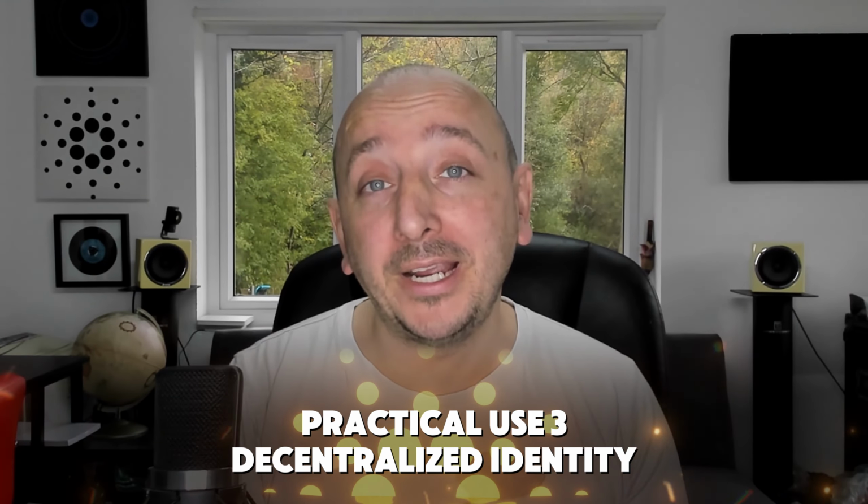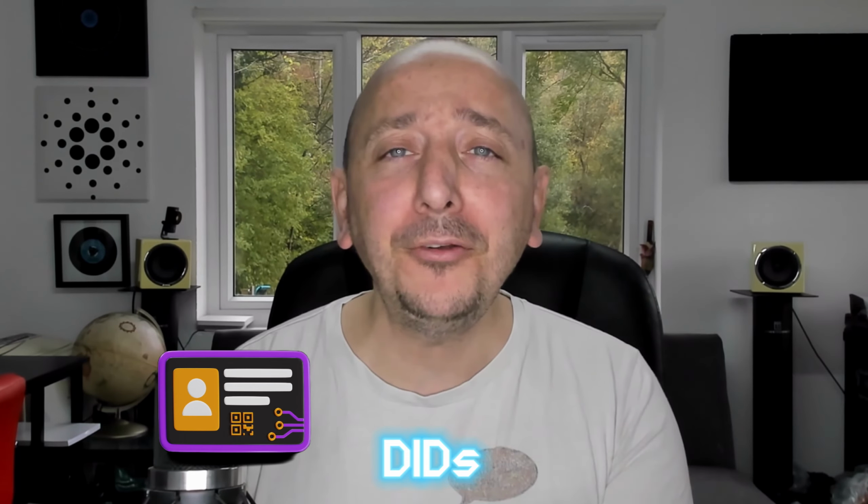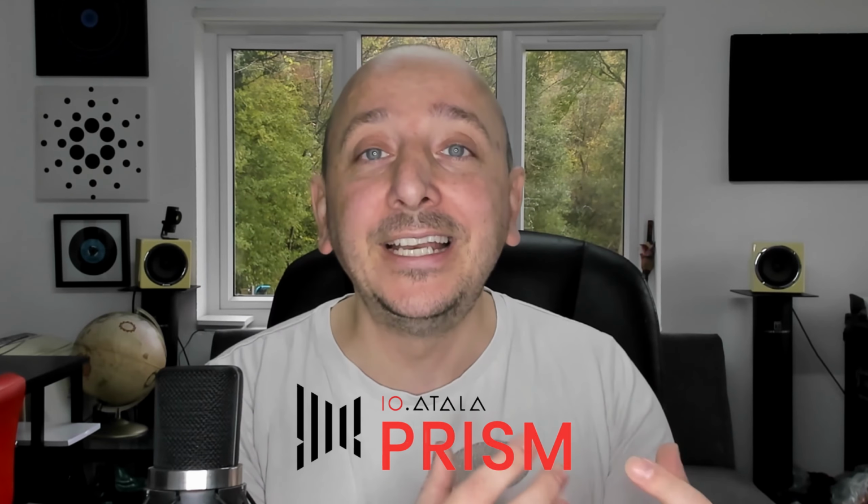Practical use 3, decentralized identity. Another cool use case of Web3 is decentralized identity, or DIDs as they're known. Imagine being able to prove who you are online without having to rely on centralized services like Facebook or Google. That's what decentralized identity is all about, giving you control over your digital identity while keeping it private and secure. On Cardano, Atala Prism is a leading platform for decentralized identity.